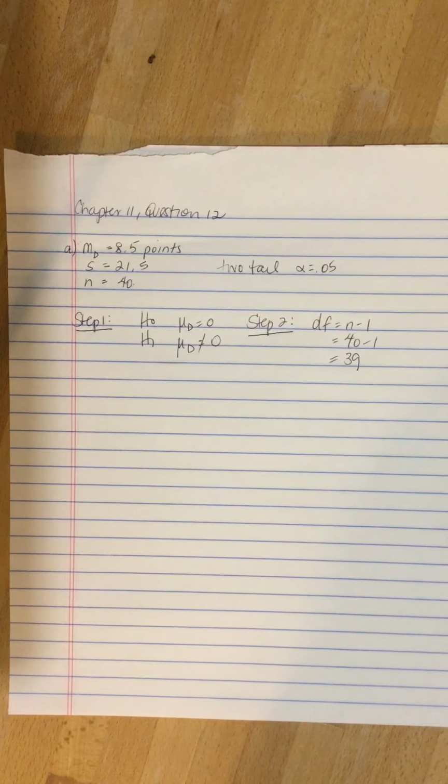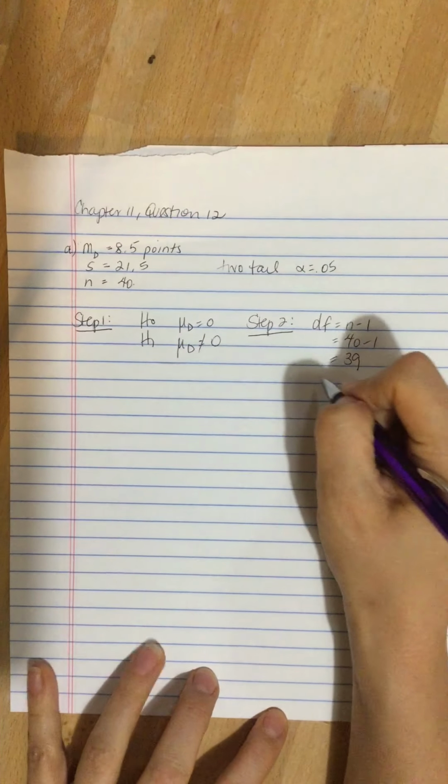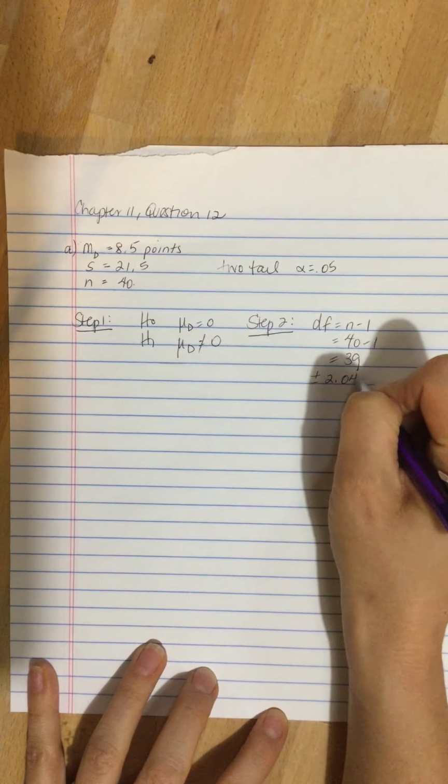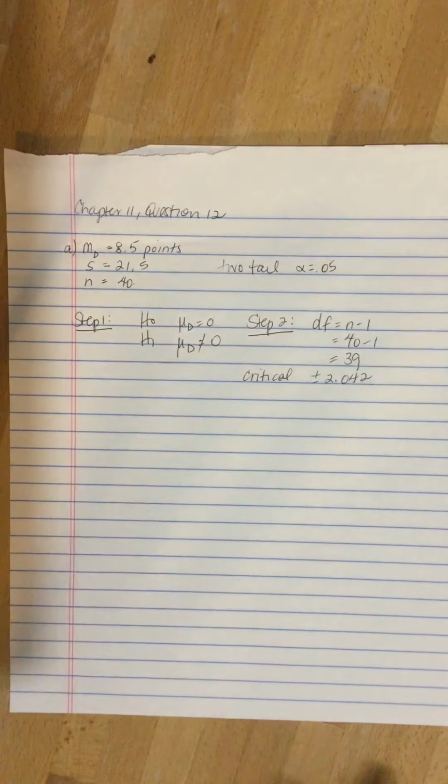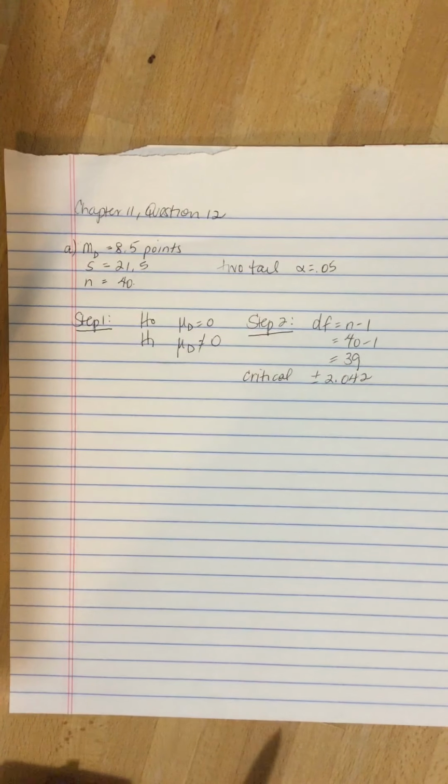The nearest value without going over, if you look, we've got a value for 30 and we've got a value for 40. You always want to round down. Doesn't matter that 39 is closer to 40. You always go to the 30. So the 30, looking across proportion and two tails combined, that value is 2.042. So our critical value, the thing that we have to be more extreme than, is 2.042.